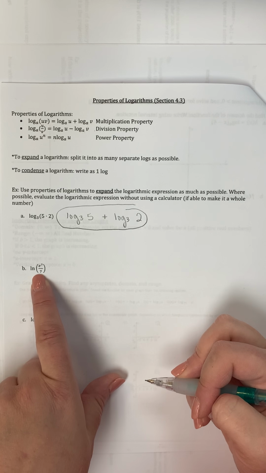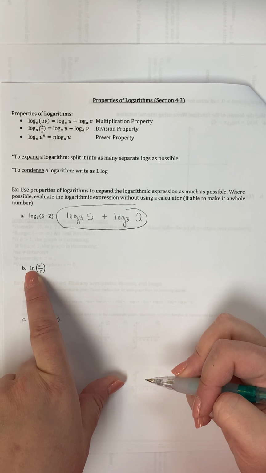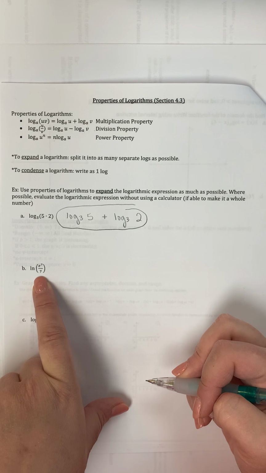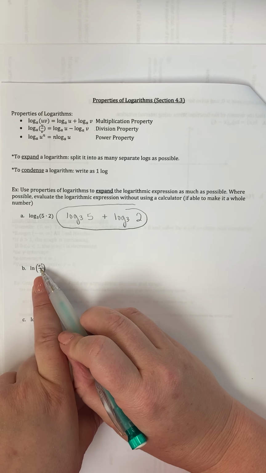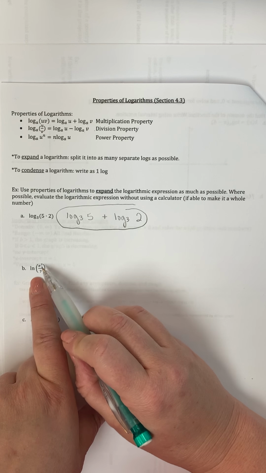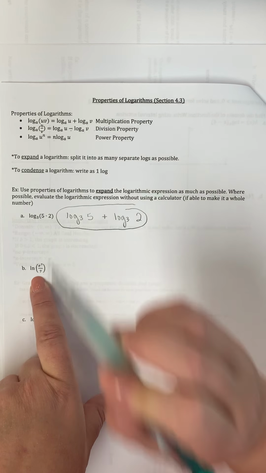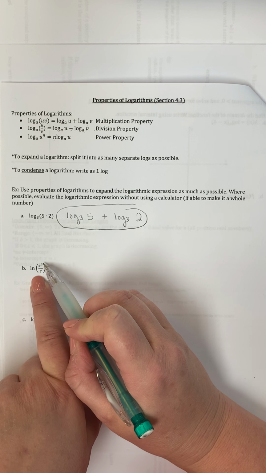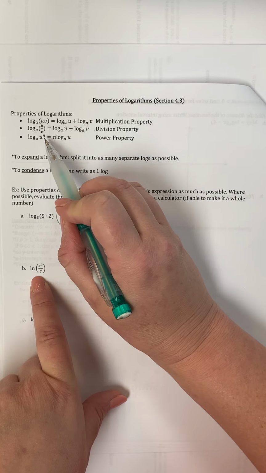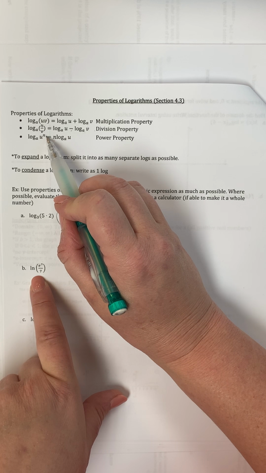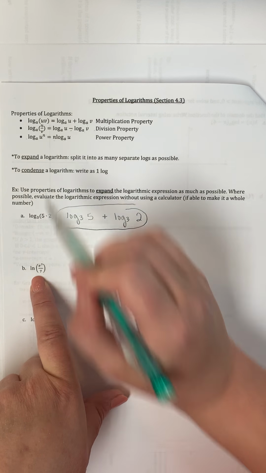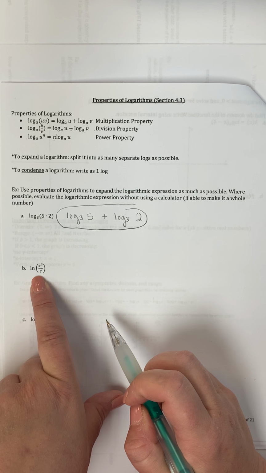Let's look at this next one. In this example, we have a natural log. Okay, so we don't want to forget what we have here. In our argument, we have two things going on. First of all, I notice we have something being divided. So we're going to have two logs that are subtracted. I also notice in my numerator, I have an exponent. Well, when I expand them, I take that exponent off and make it a coefficient. So I'm going to have several steps here.